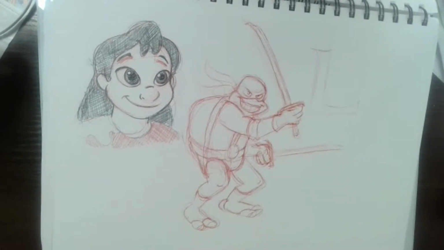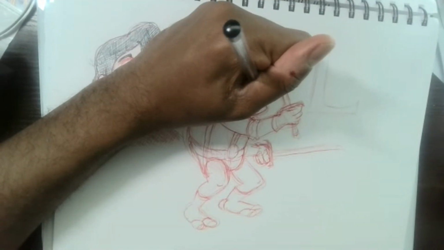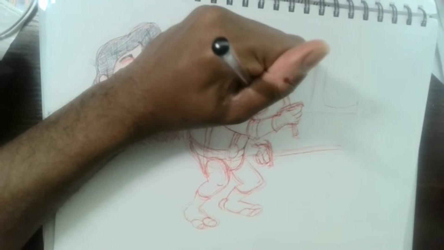Alright, cool. So now let's break out these details, make them a little more pronounced with our black pen, as usual.